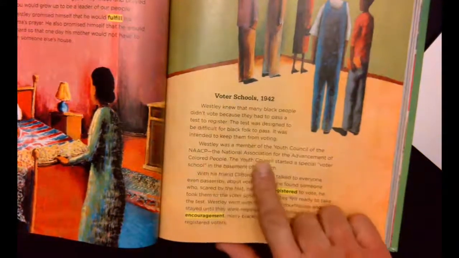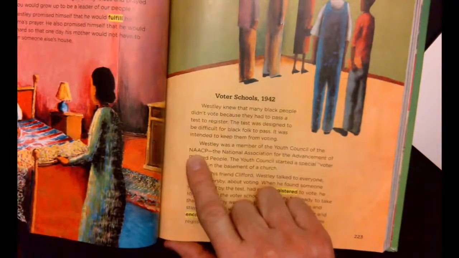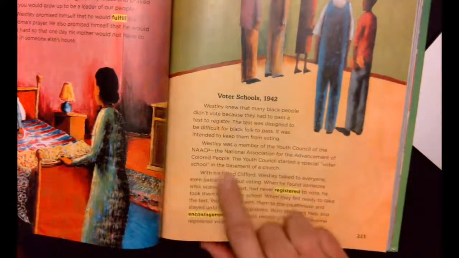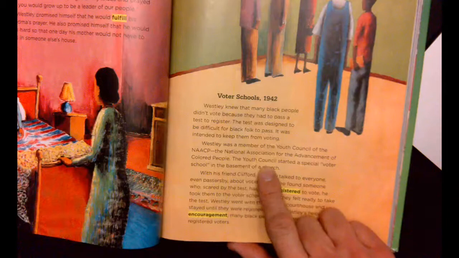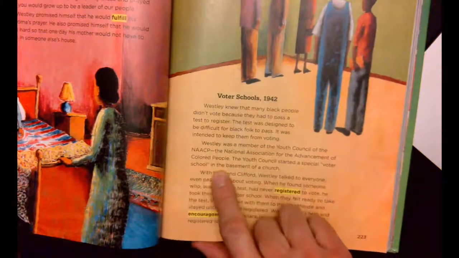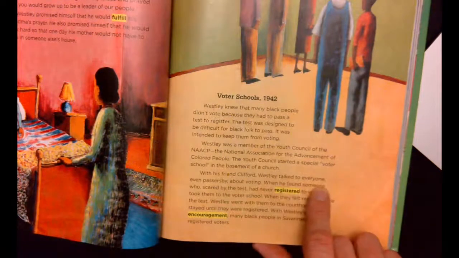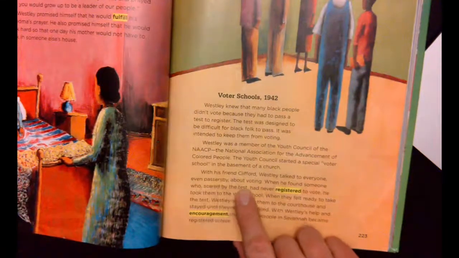Wesley was a member of the Youth Council of the NAACP, the National Association for the Advancement of Colored People. The Youth Council started a special voter school in the basement of a church. With his friend Clifford, Wesley talked to everyone, even passers-by, about voting.